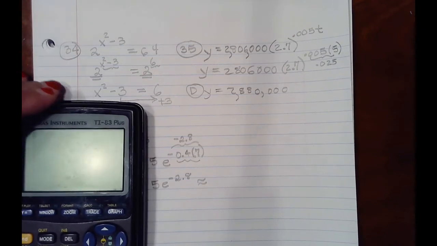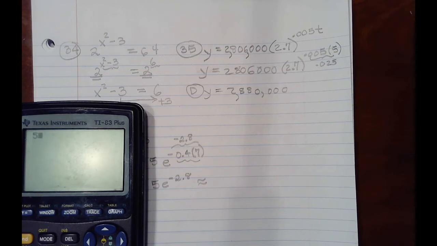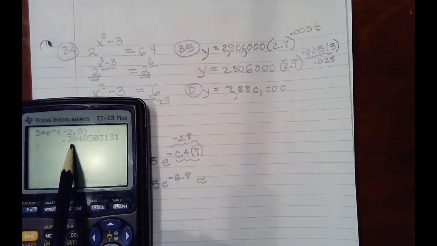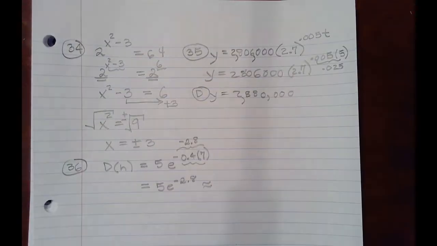All right, so 5 times second function, call up the e, which is in the first column. It's a second function, and raise it to a power of negative 2.8. Close that up, and you get 0.30405. And once again, they're asking us to round it to 2 decimal places. So that would be 0.30. We're going to cut it off right there. This number is not strong enough to round it up, so it's just 0.30 or 0.3, same thing.